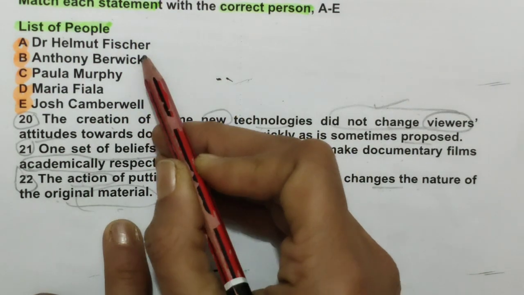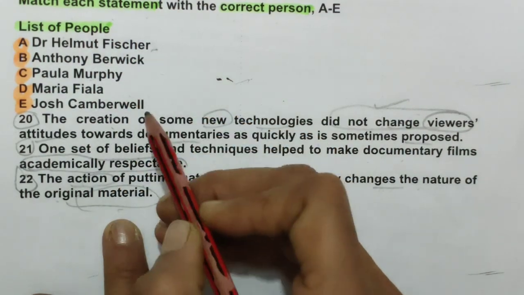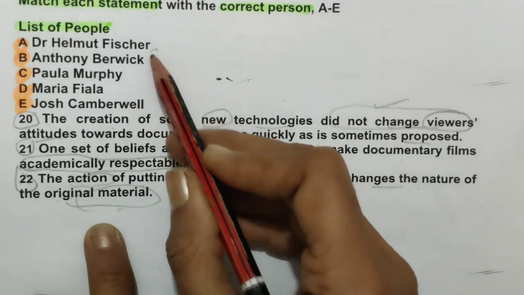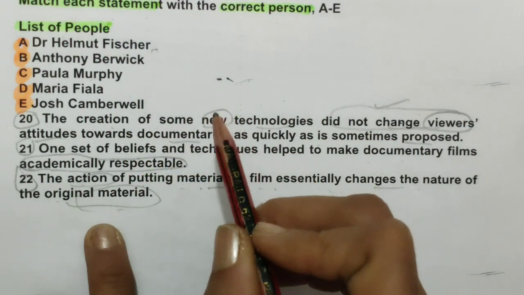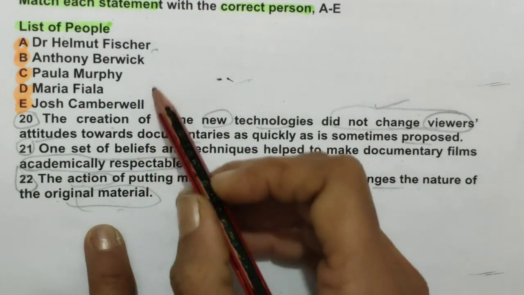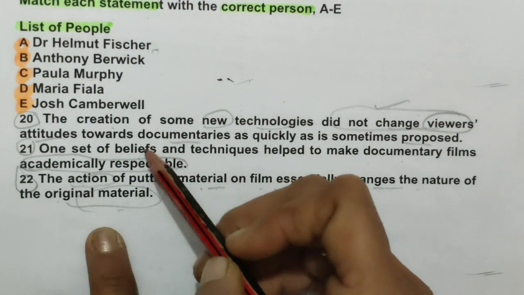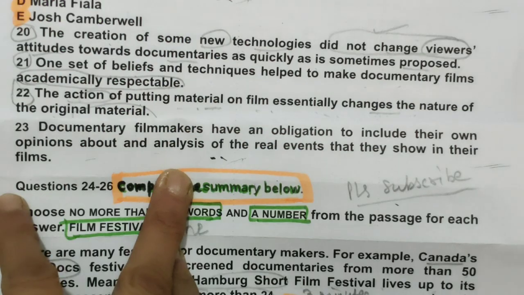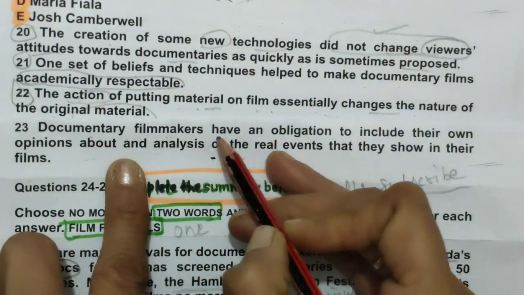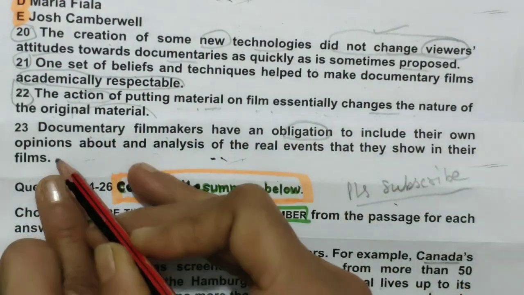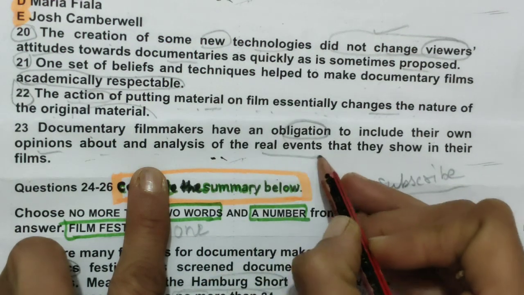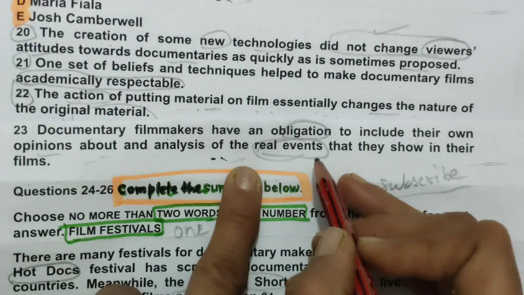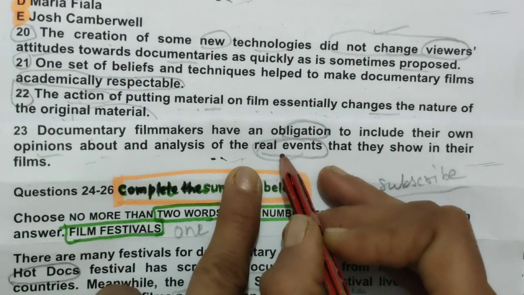Suppose in one paragraph we have got this Fisher, Dr. Helmut Fisher. So in that paragraph, if they are talking about viewers' attitude, it means that would be the answer. Okay, but here only three options are there. It means that three persons' names will come, not every person will come here. Okay, but one more is also there. Documentary filmmakers have an obligation to include their own opinions about analysis of the real events they show in their film. So real events, where they will be talking. So that is important to find, this real events.